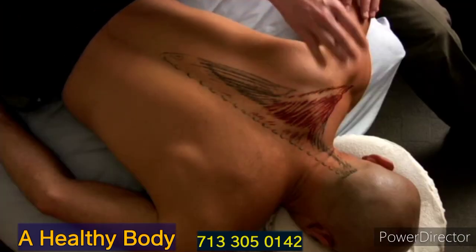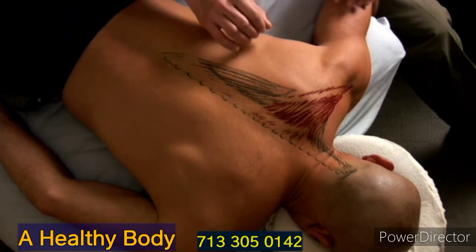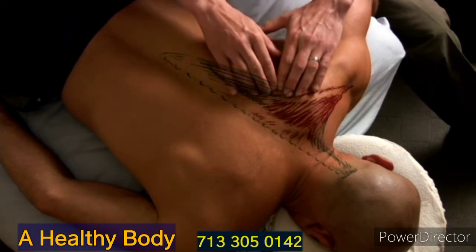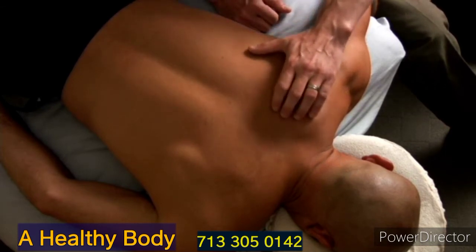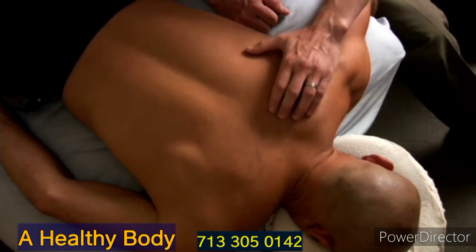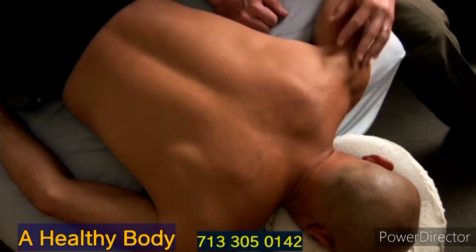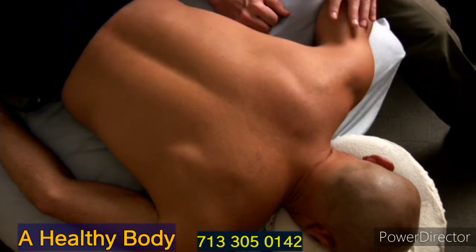We can see a great example of those middle fibers spanning across this way, right above the rhomboids. And if I set my fingers on them as he's engaging, there we can really feel those fibers as they run this way, like so. Good, go ahead and relax.